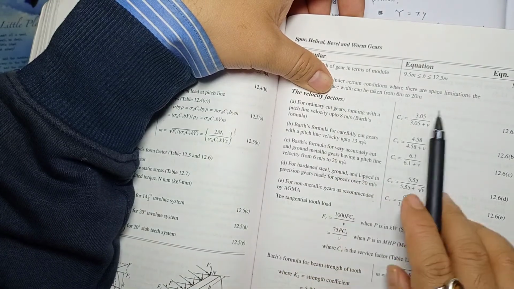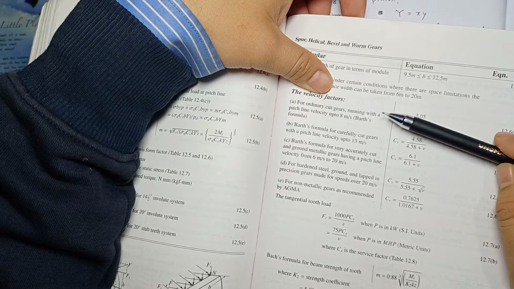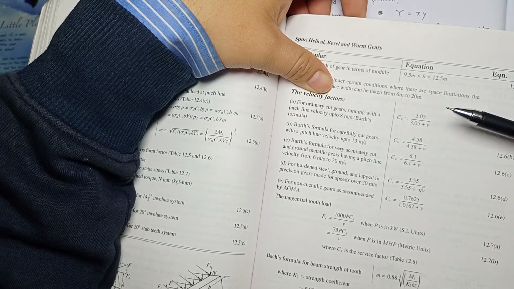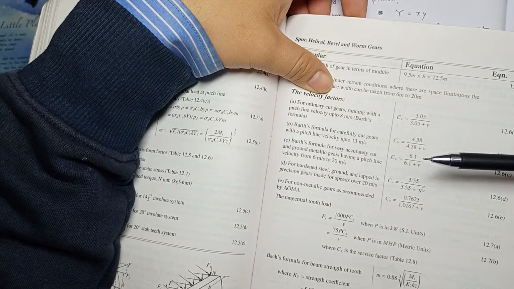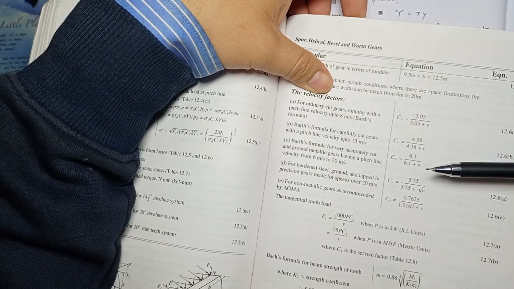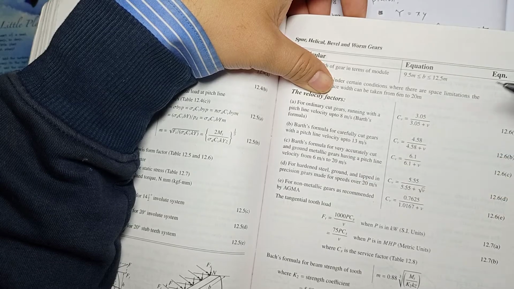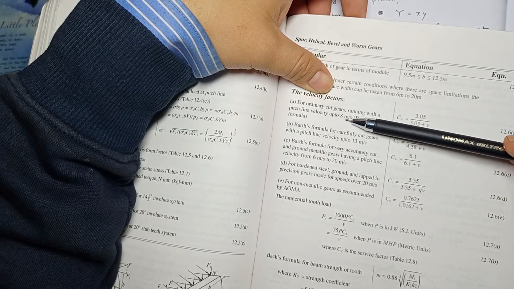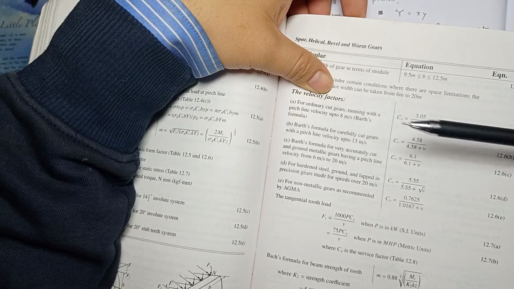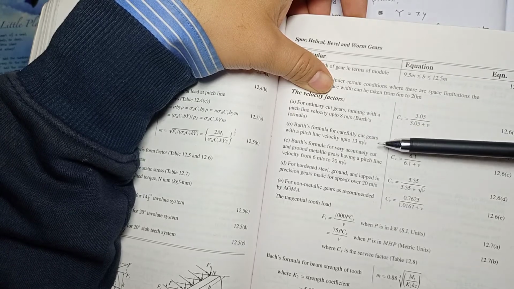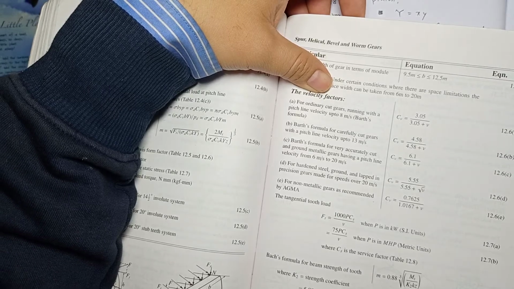In general we take ordinarily cut gears to design at the beginning stage. And this one is for very accurately cut gears, between 6 meters per second and 20 meters per second. So just have a look at this. If it is up to 8, then you use this formula. If it is greater than 8, then you use this formula.